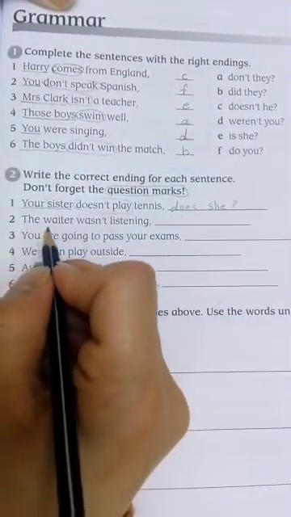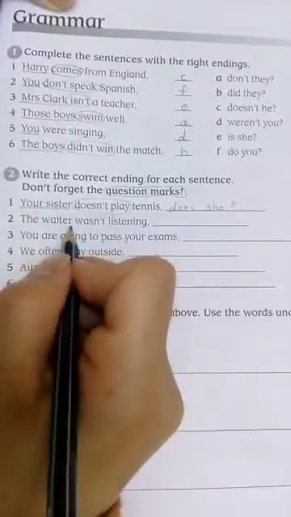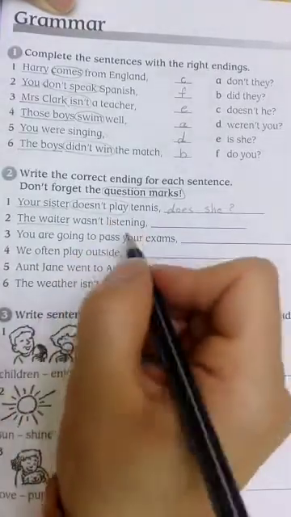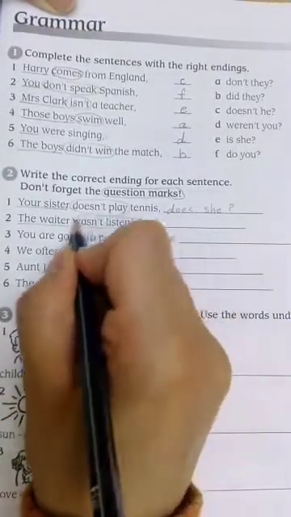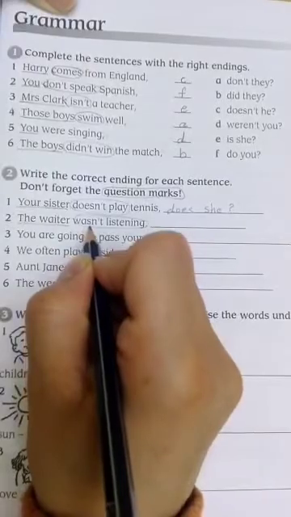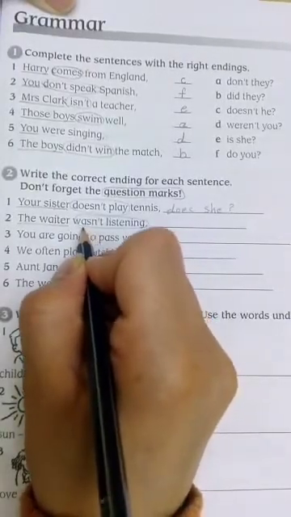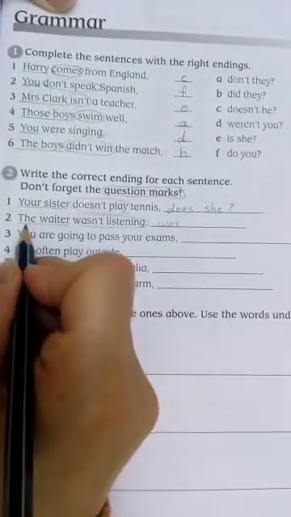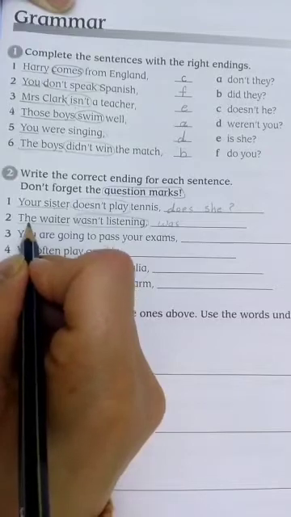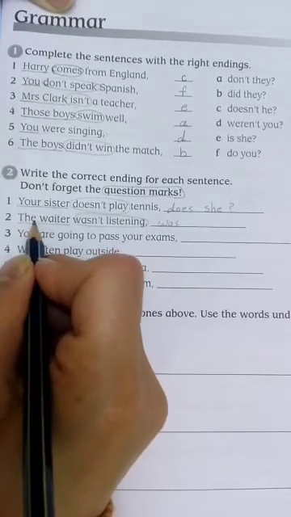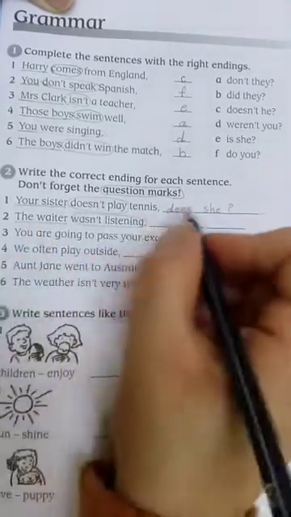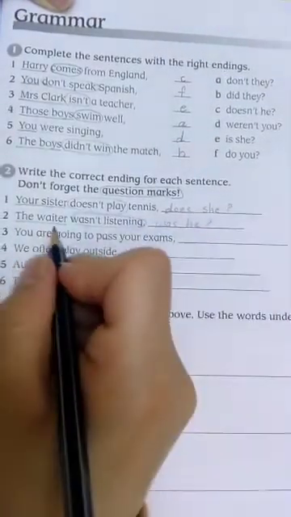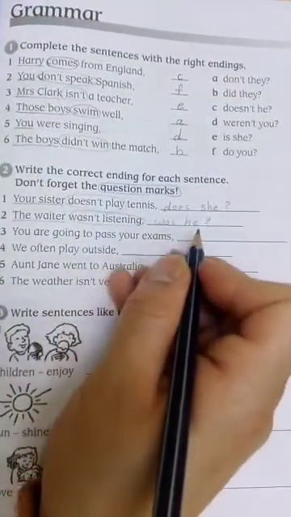Number 2, the waiter wasn't listening. The waiter is the subject, and we have here wasn't listening is the verb. It's in the negative, so we should put it in the positive. Wasn't becomes was, and the waiter, you can use the pronoun he because waiter is a boy or is a man, so we put was he like this. The waiter wasn't listening. Was he?